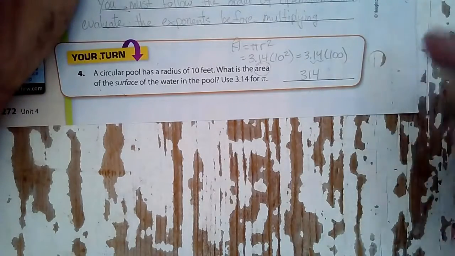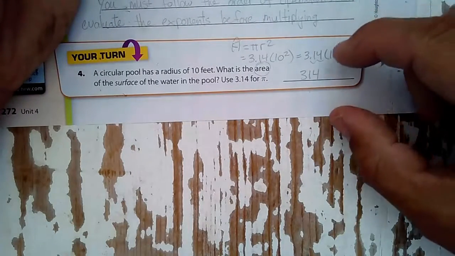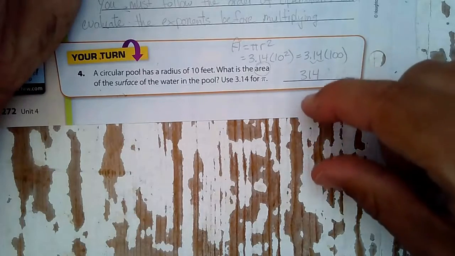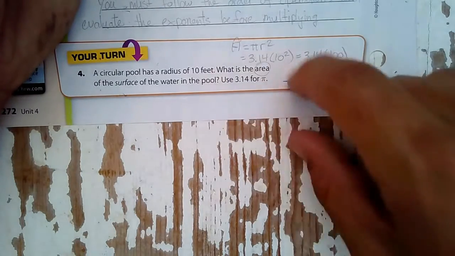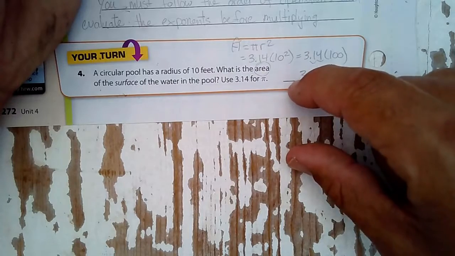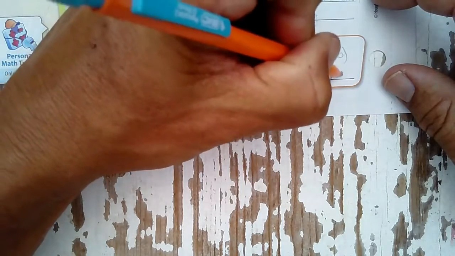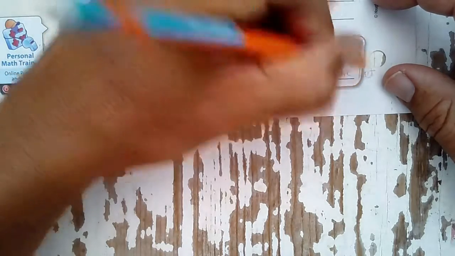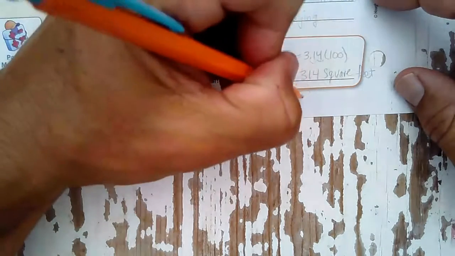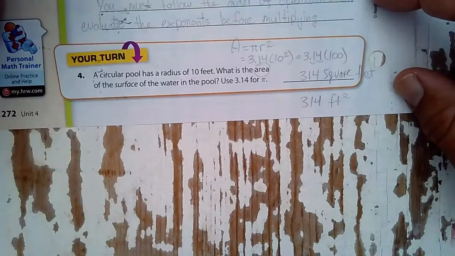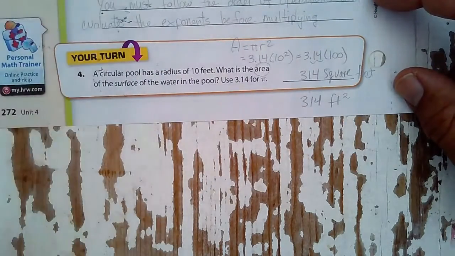It's not 314 feet. It's not a distance. It's how many squares fit inside. 314 squares will fit inside of this pool, where each side of the square is 1 foot long. So it's square feet. And the shorthand for that is 314 feet, and you put a little baby 2 there, and that means area squared. And that is that part.